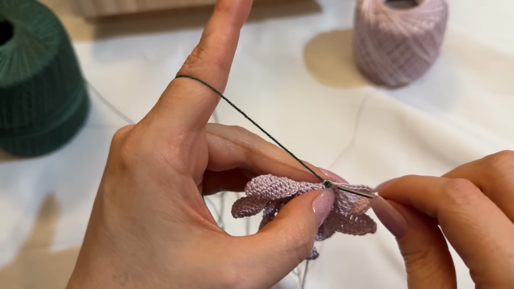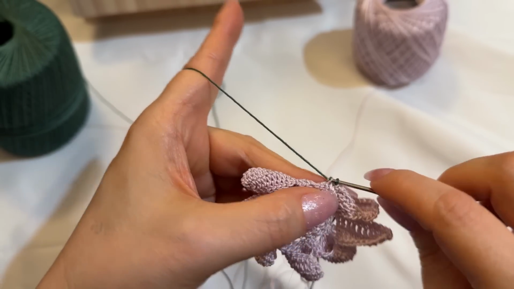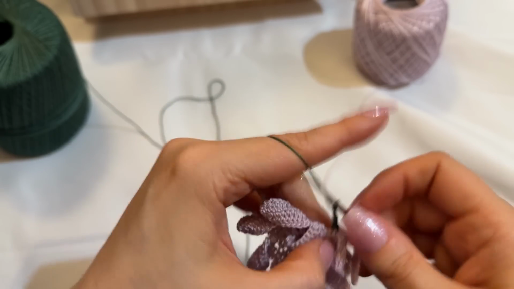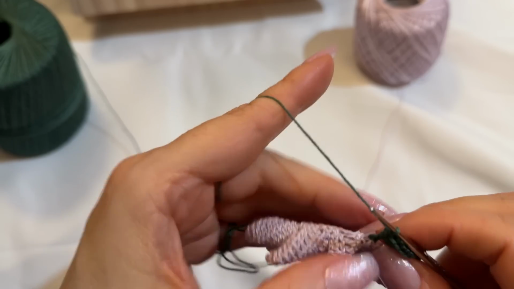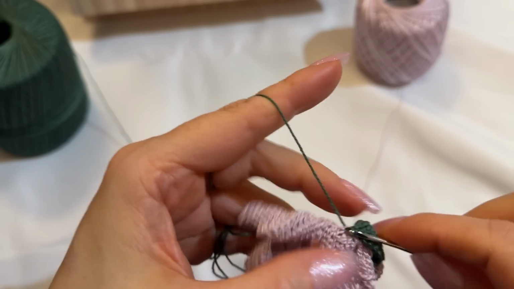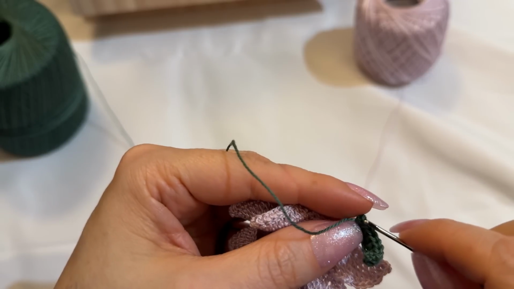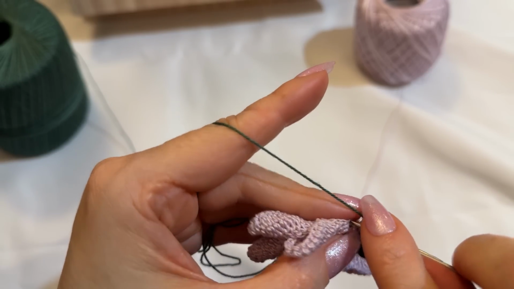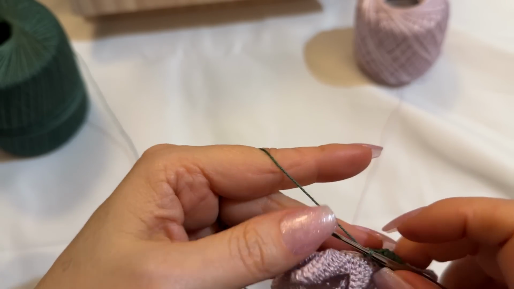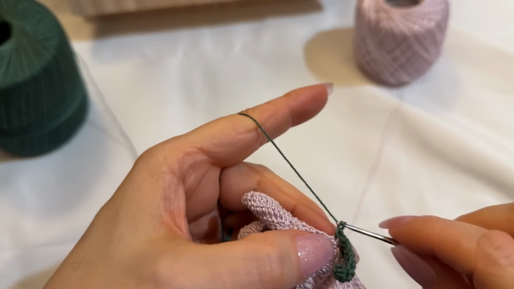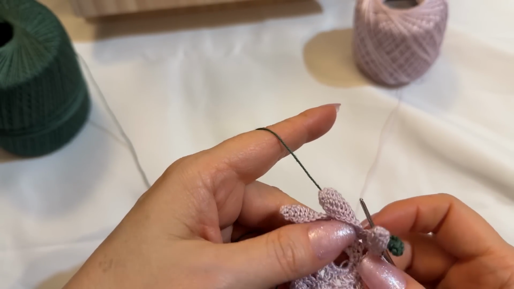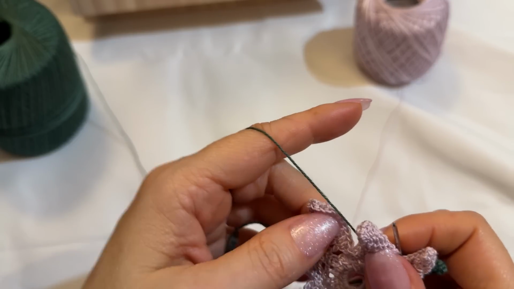Oh no, wait, I'm supposed to do single crochets. Okay. Okay, so now I'm going to come back here and join that with a single crochet, or not. Join that with a single crochet. And let's see, is that what I really want to do? Is that how I did it down here?